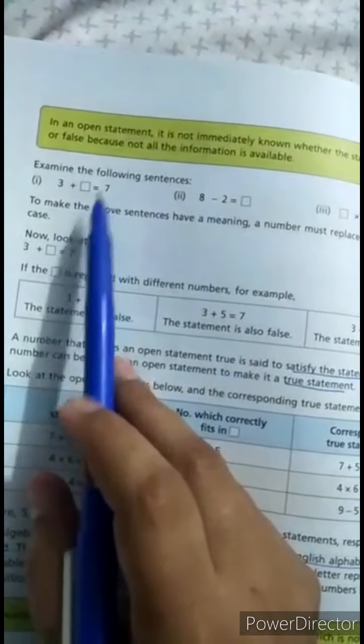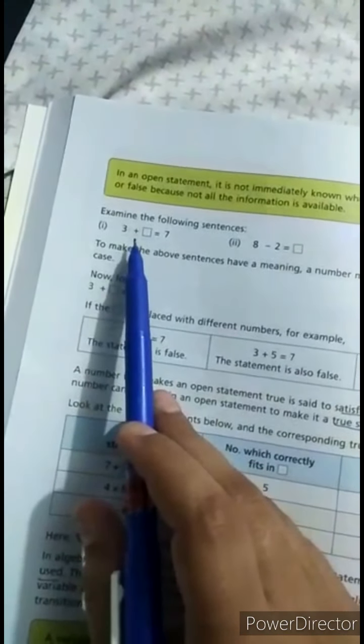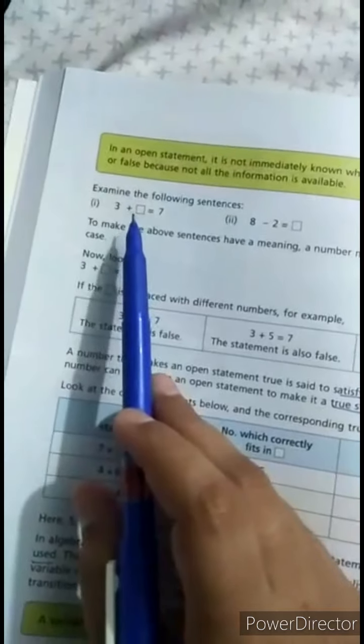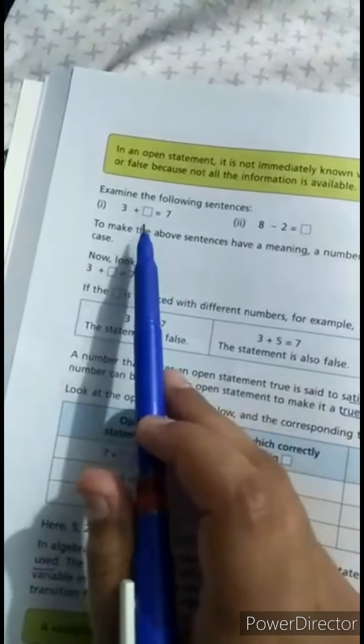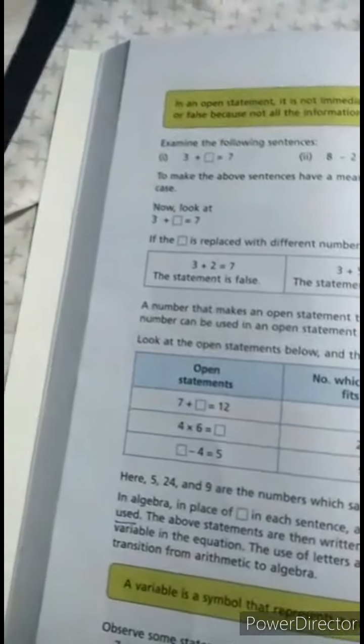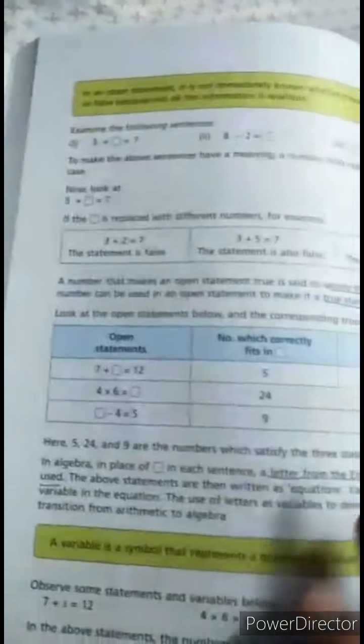For example, let's take this example: 3 plus a box is equal to 7. We cannot tell immediately whether this given equation is true or false. We have to apply some rules. We have to evaluate the value, or we have to solve this first to say that it is true or false.